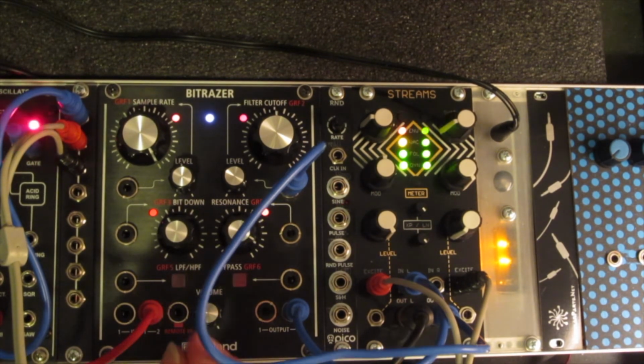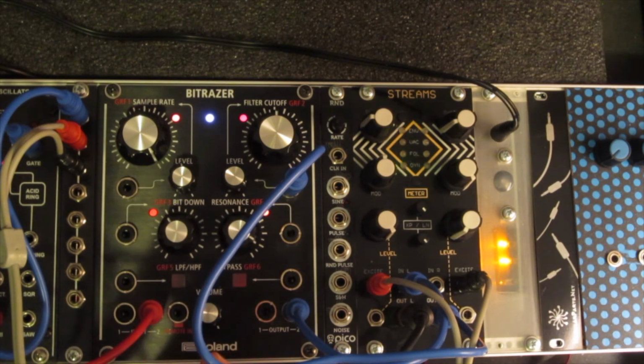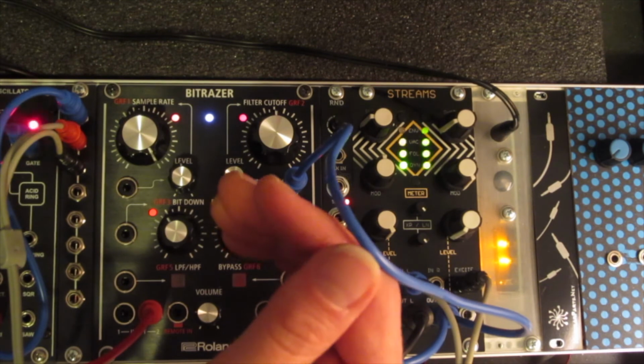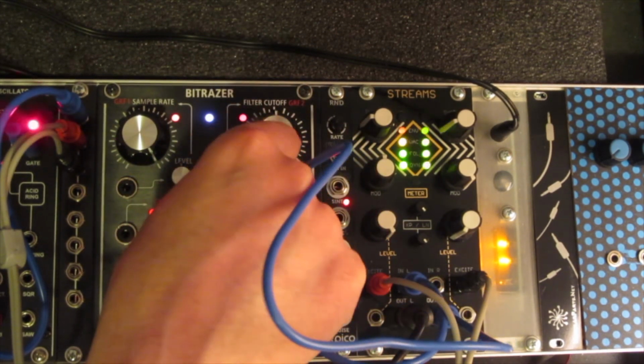So there you have it. There's a way to create an envelope filter if you have a VCF and Streams in your modular.